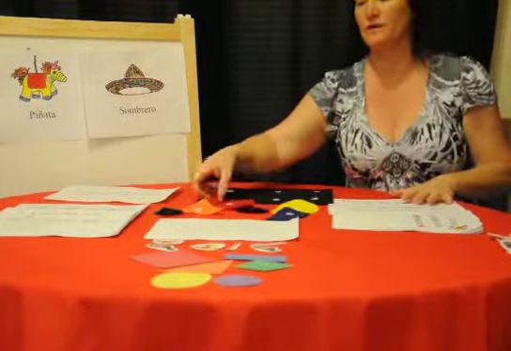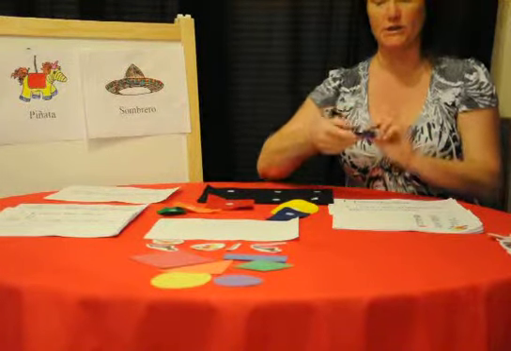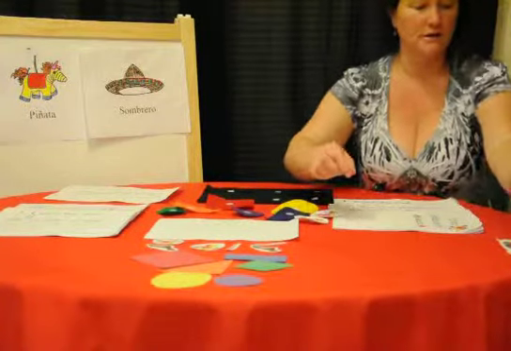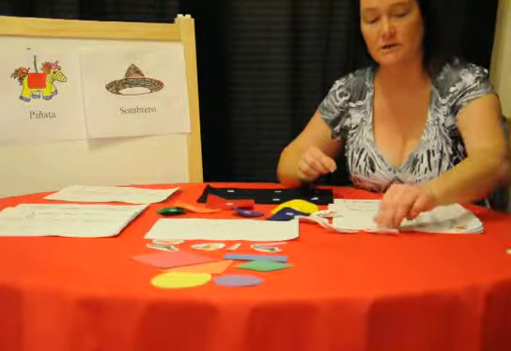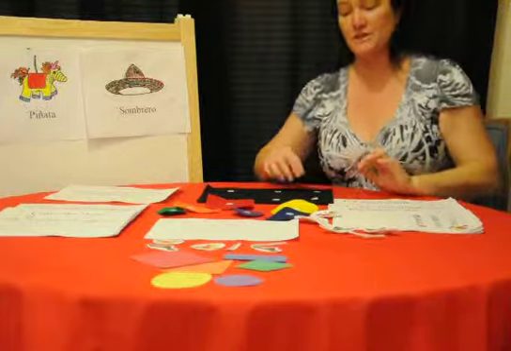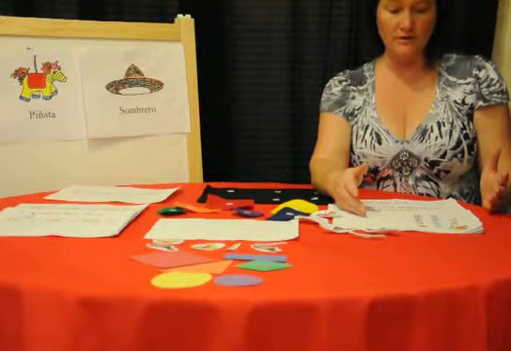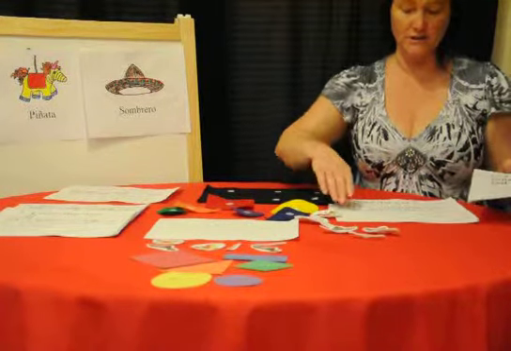Not only are we working on following directions, we're working on our colors, we're working on our shapes, and we're working on picking out the right shape that the direction tells you and the color, and then the item that goes on top of the shape. So depending on the level of the client, I would decide which set of directions I would use.